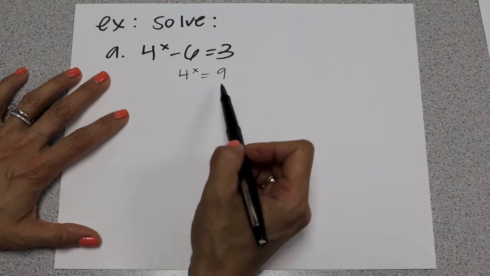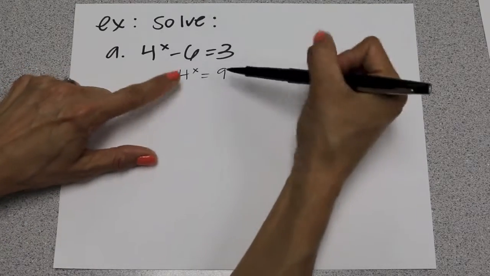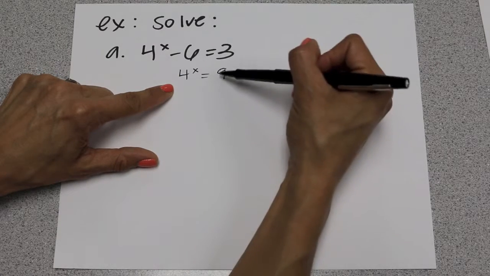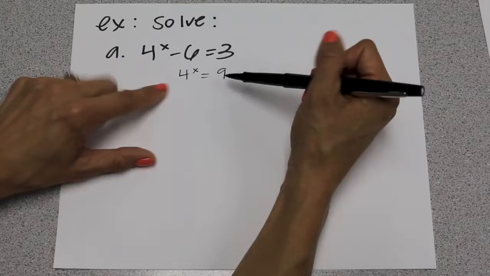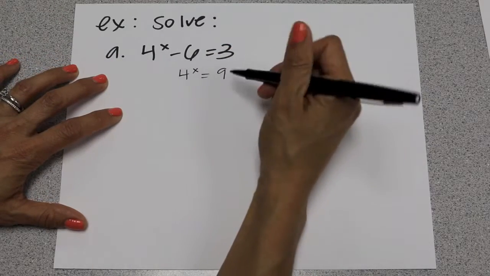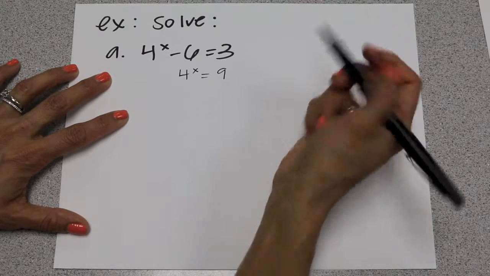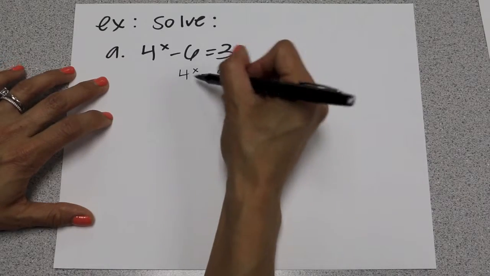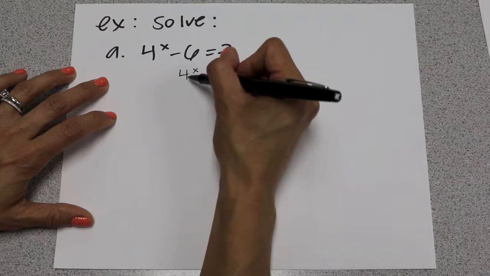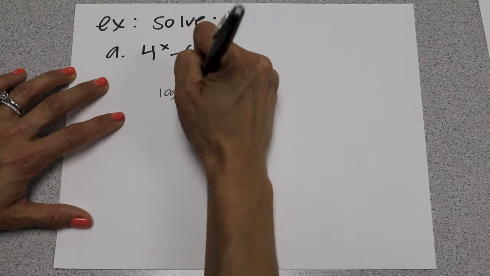All right, so when we get to this point, you can see we can't use the process we just did because these numbers, you can't write them as the same base number. This would be 2 squared. That would be 3 squared. So you can't use that process we just used. So instead, what we're going to do is we are going to take the log of both sides. And specifically, what you do is you identify the variable and you look at its base. Its base number is 4. So we're going to go log base 4 of both sides.